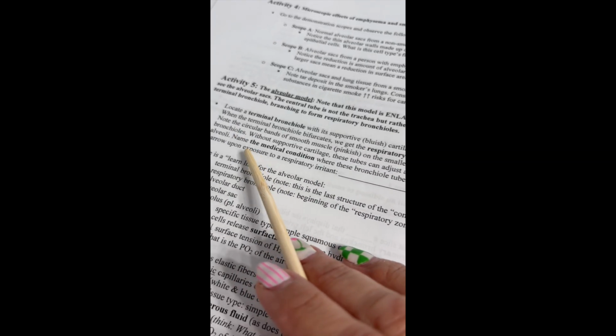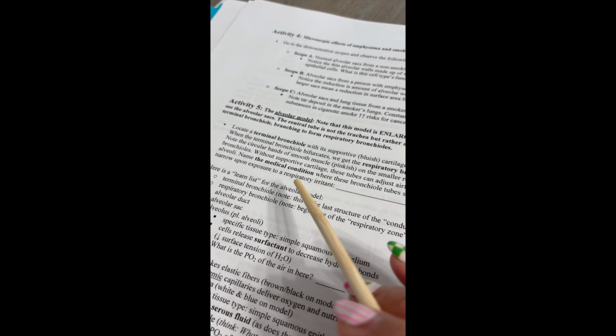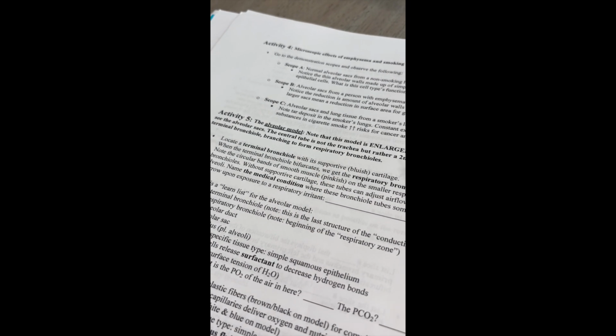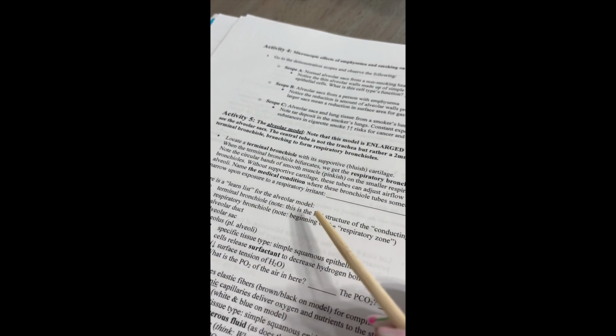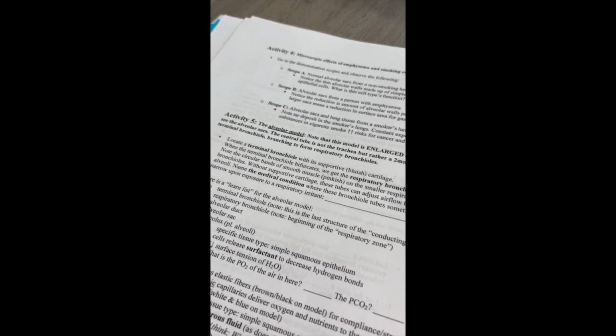And so the next thing says, name the medical condition where these bronchial tubes sometimes narrow upon exposure to a respiratory irritant. So you can imagine that if these become irritated, they're going to also become inflamed. And so the inflammation of bronchial tubes, we would call that bronchitis.